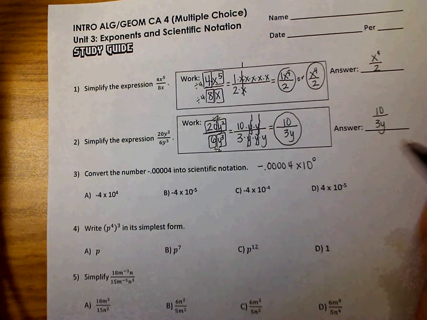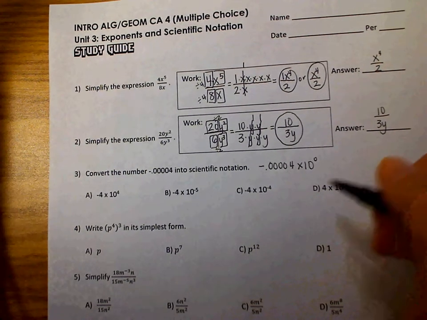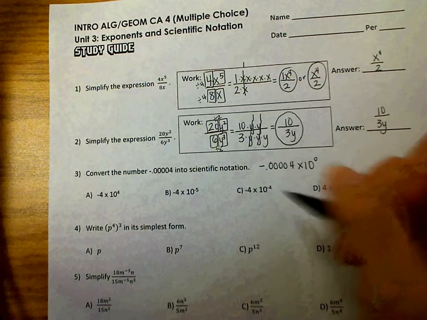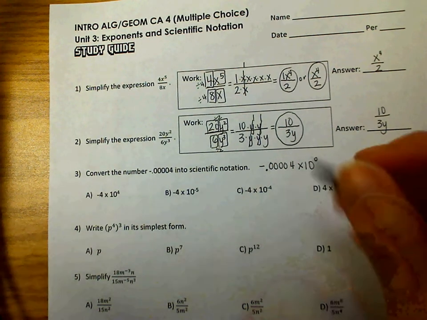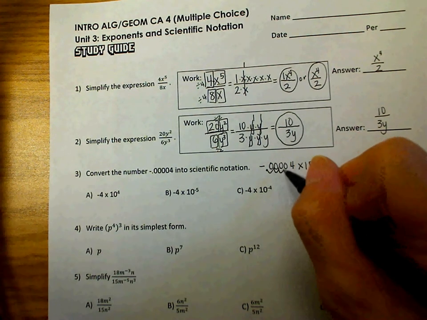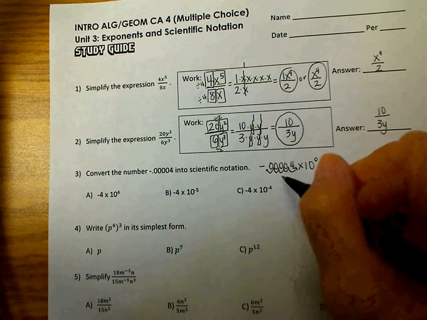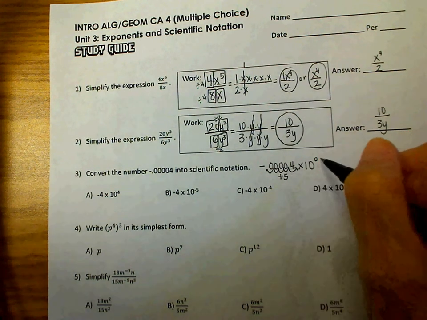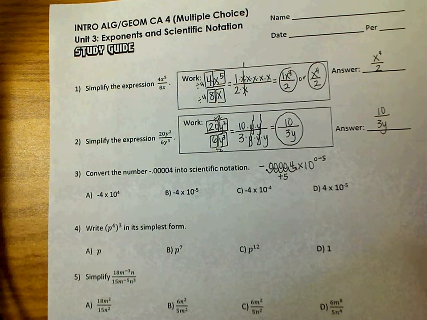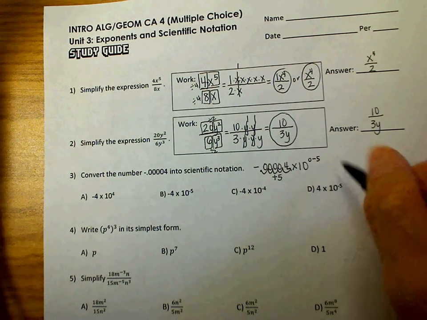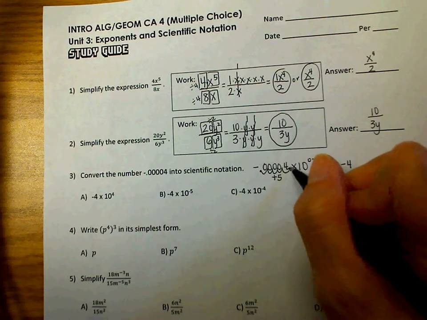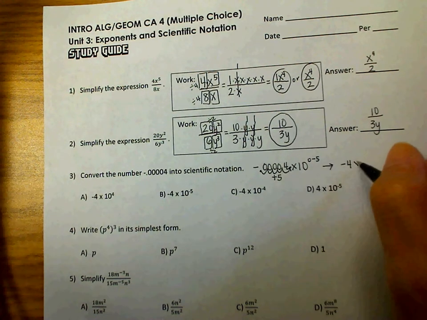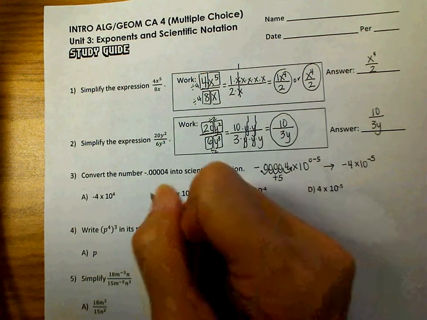Now, since we've been talking about balancing out the scientific notation, this is not true scientific notation. So let's move the decimal. How far does it have to go? To the right: 1, 2, 3, 4, 5. And since it went right 5, I have to balance it by subtracting 5. Now, what does that end up being? It becomes negative 4, because it's over to the right here, right here, times 10 to the negative fifth, which is b.